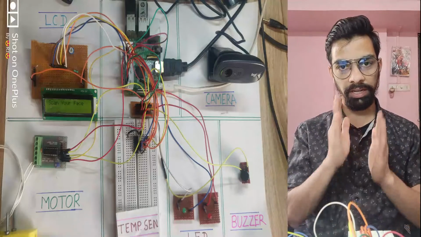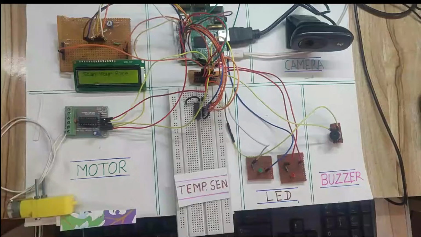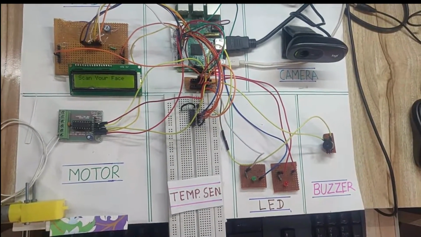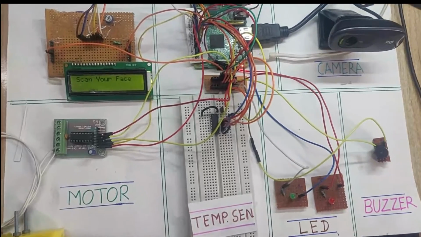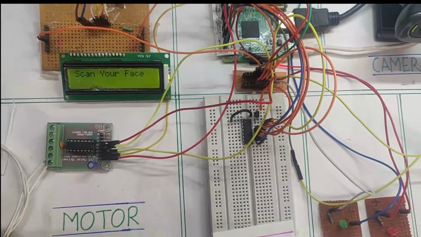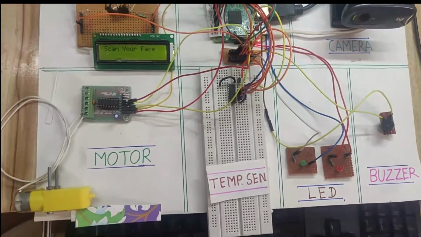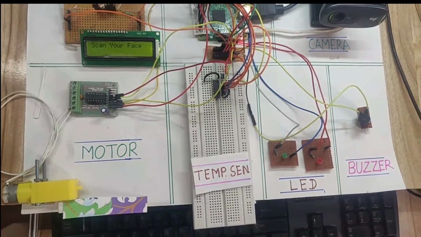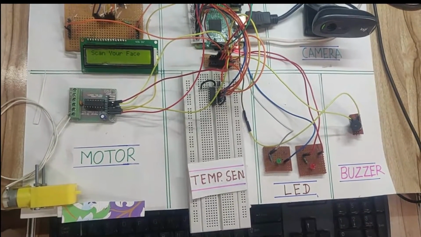Now we will see the practical demonstration of this project. So when you start your project, if no person sits in front of the camera, you can see on the LCD the "scan your face" message is printed, so it is waiting for the face. Also you can see the gate is closed, both LEDs are not glowing, and the buzzer is also turned off.